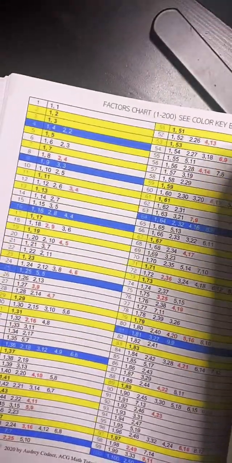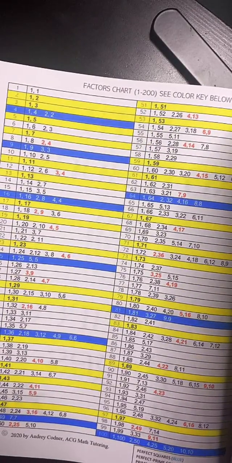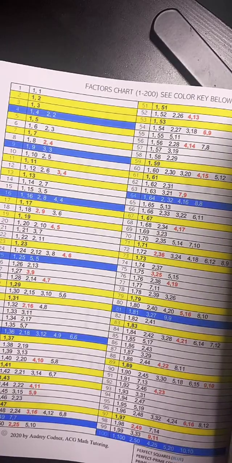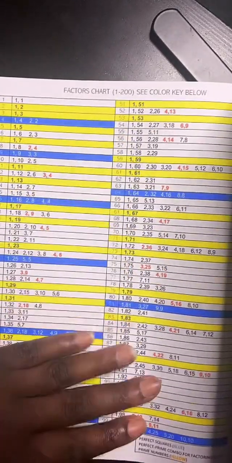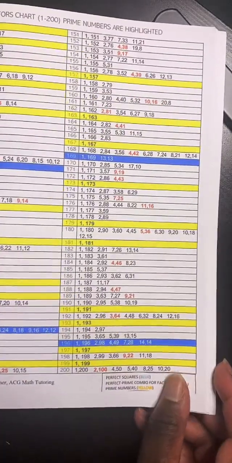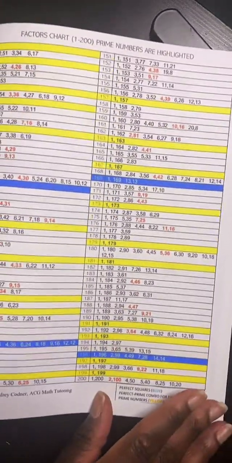So if you're not strong with your multiplications and you need some assistance on breaking down factors, like breaking down radicals, factoring your quadratics, you can actually use this. And most factor sheets that I've seen go up to 1 to 100, but of course I 10x it, and I went from 1 to 200.